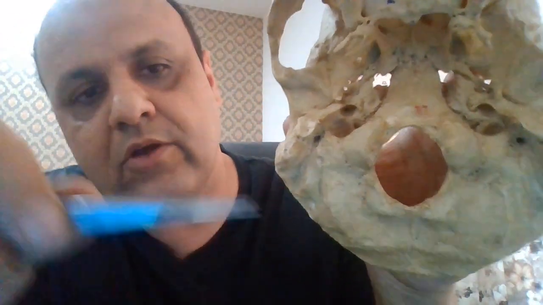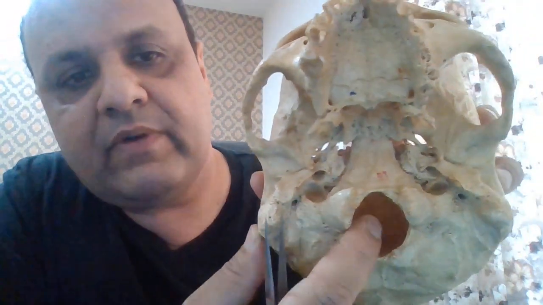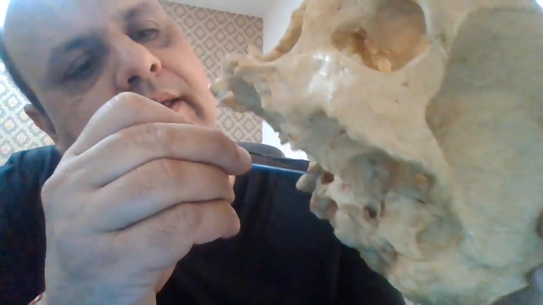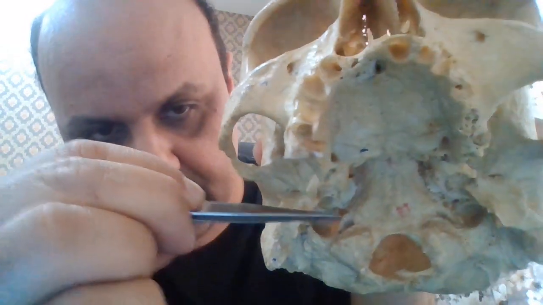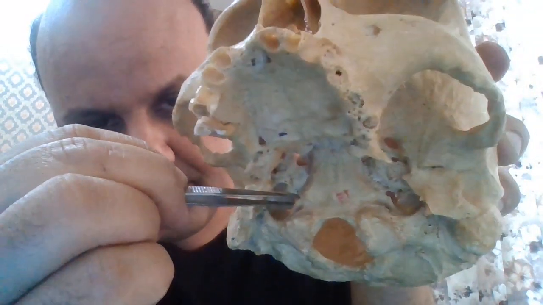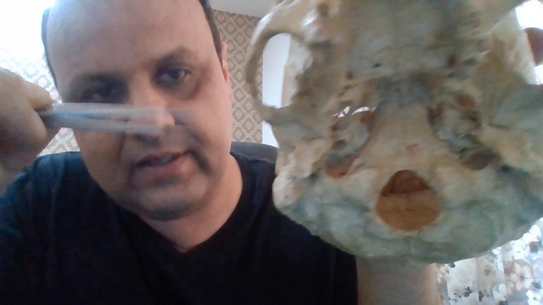So you can make out some structures here in the posterior part of the Norma basalis. You've got the foramen magnum, occipital condyles, then you've got the hypoglossal canal, and then you've got the jugular foramen. So these are the structures you can appreciate here.